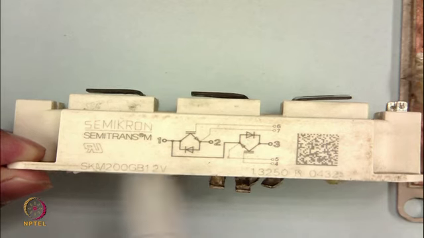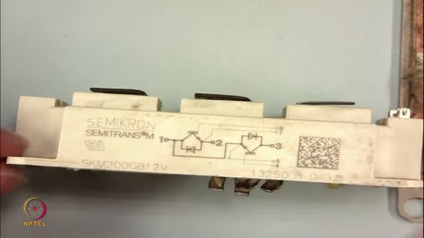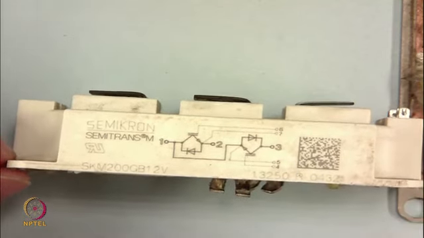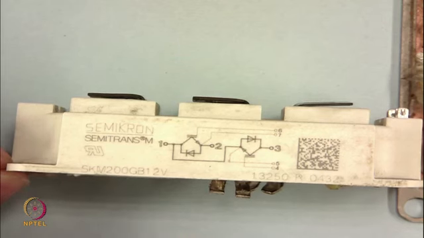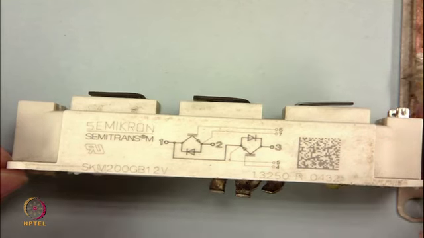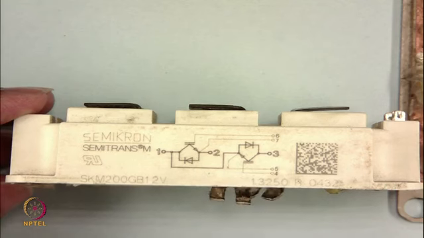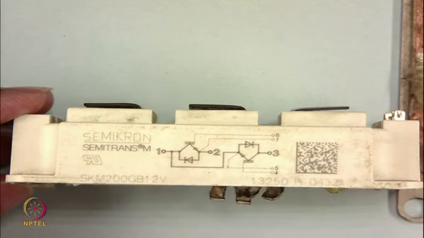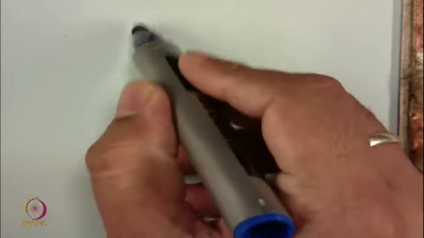If you go to the data sheet or search on the internet, you will find that this SKM 200 GB 12V corresponds to a 1200 volt, 200 ampere IGBT. How is the connection? The connection is like this.